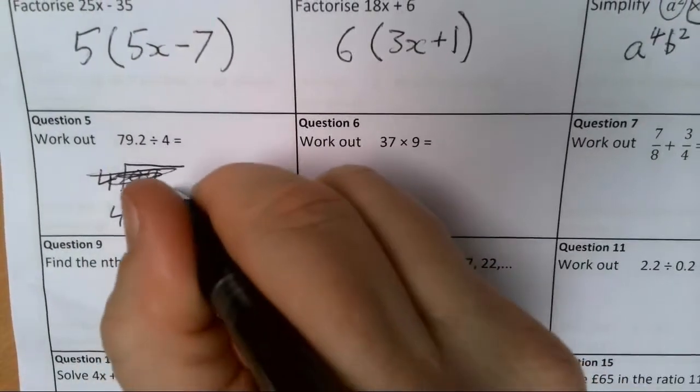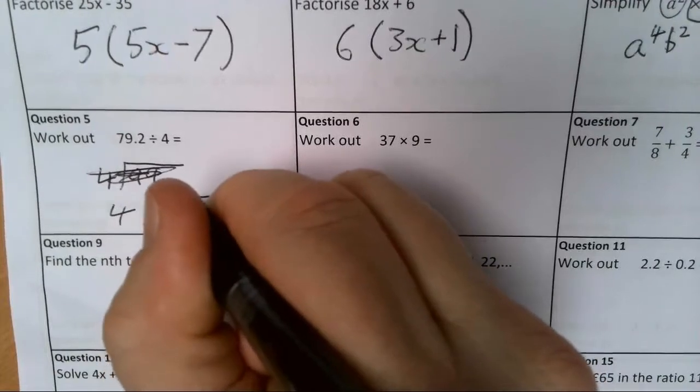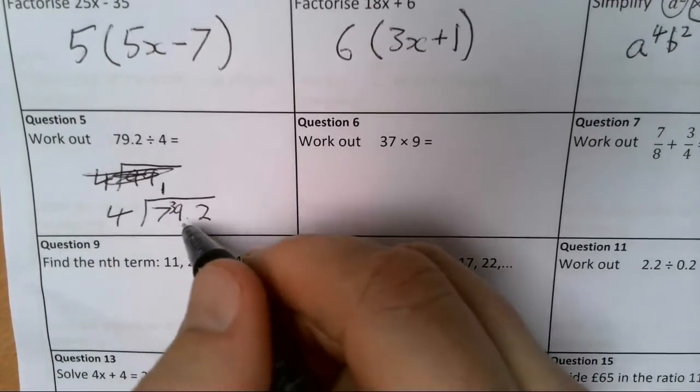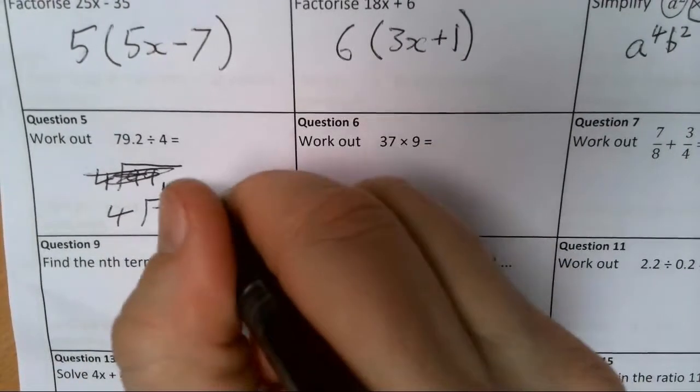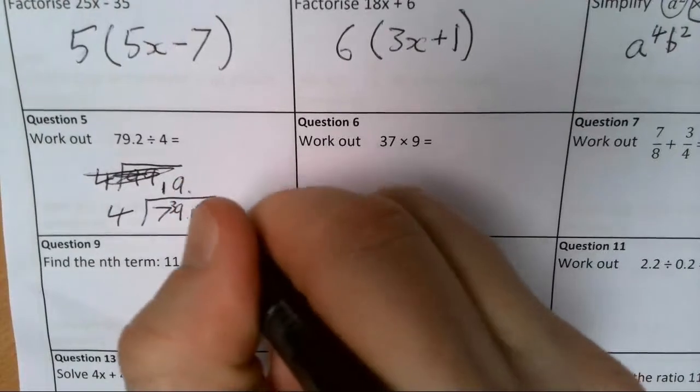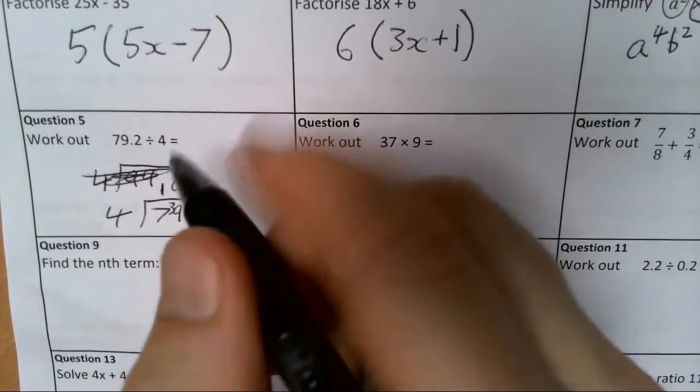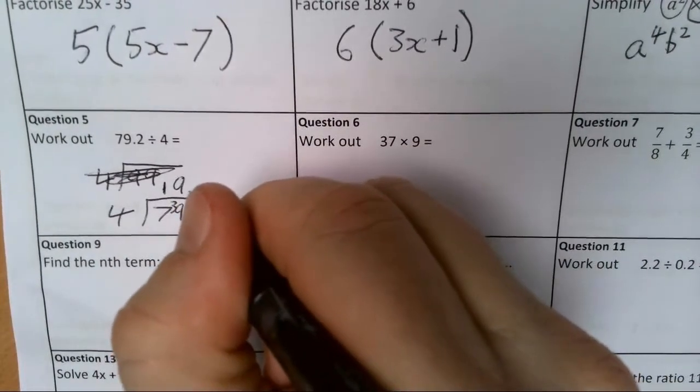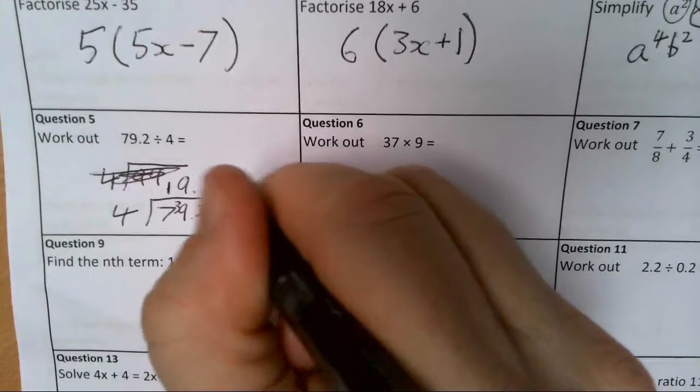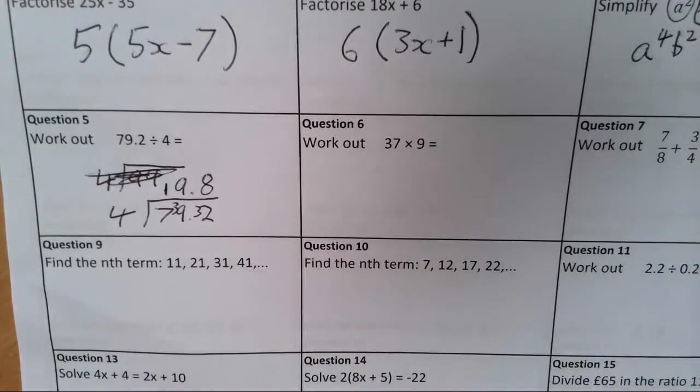4 goes into 7 once. I've got 3 left over. 4 goes into 39 9 times. I've got 3 left over. 4 goes into 32 8 times. 19.8.